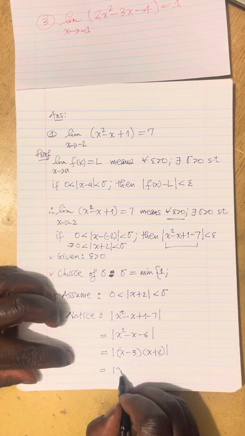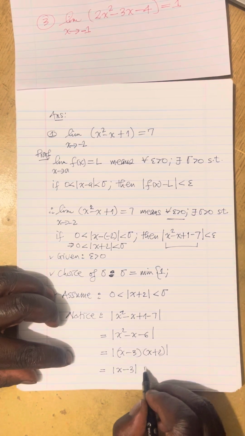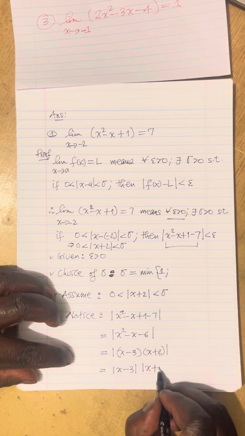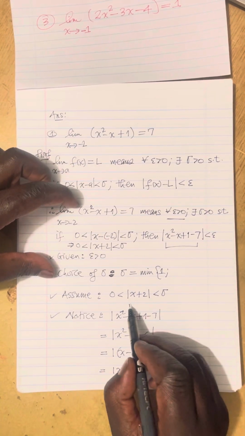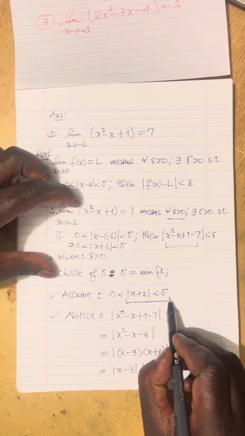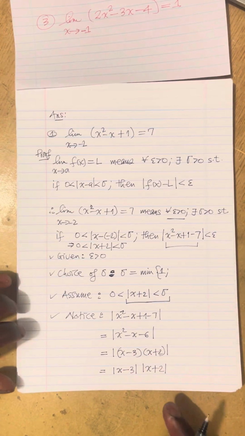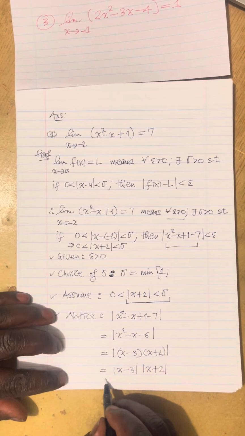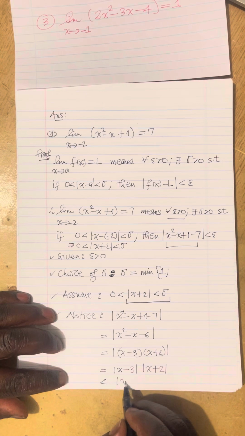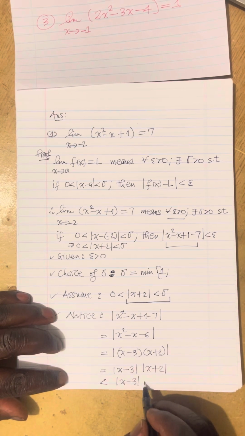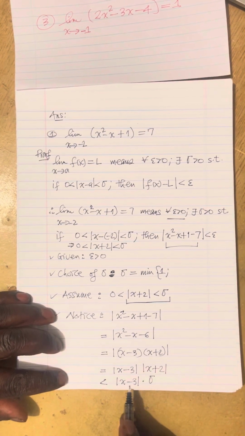So this will be absolute value of x minus 3 times absolute value of x plus 2. Now if you go back here, absolute value of x plus 2 is less than delta, which means if I substitute delta in this place here, I'm going to get less than absolute value of x minus 3 times delta. My problem is this part here.